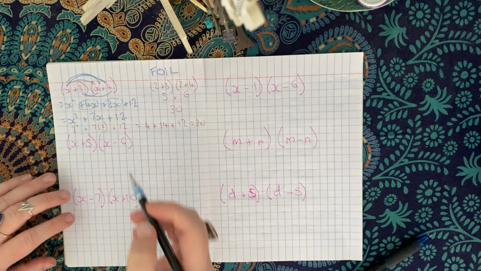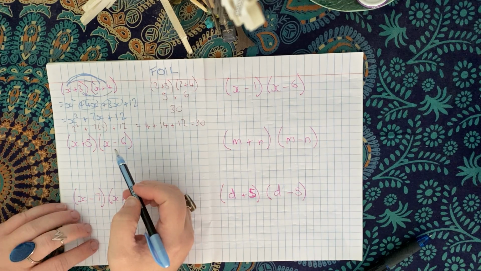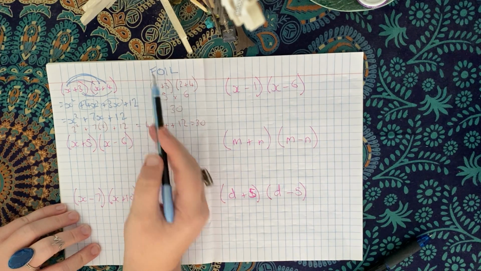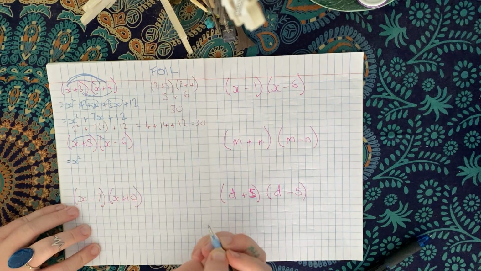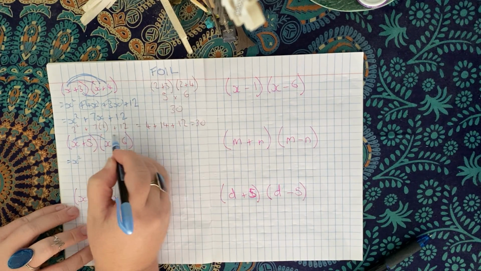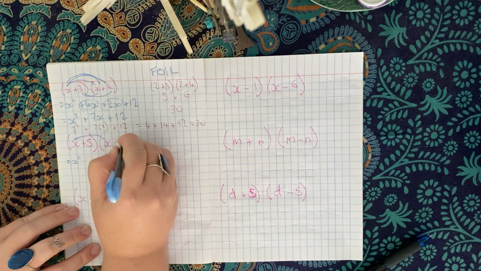All right, so same thing for the next one. This time we have a minus sign though, so it's going to change it a little. So we're going to start with our first two terms. So x times x is x squared. Then the outside two terms, so x times negative 6 this time.